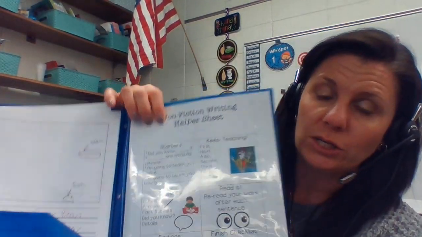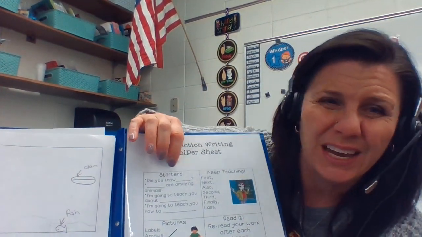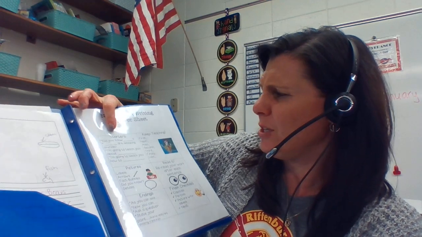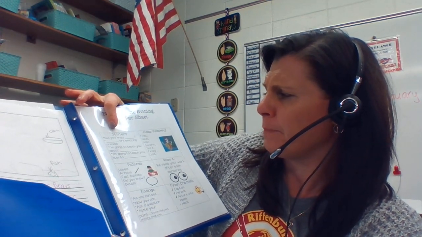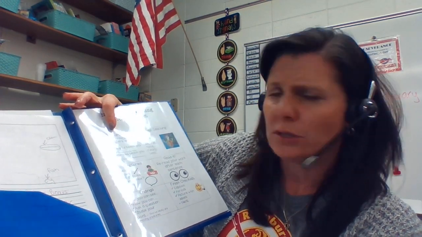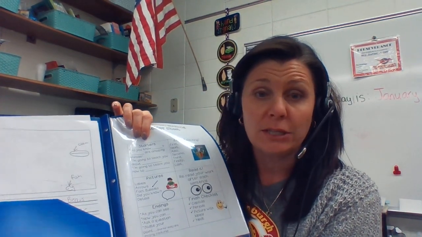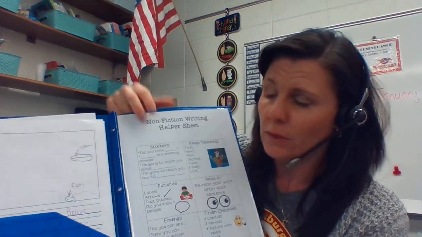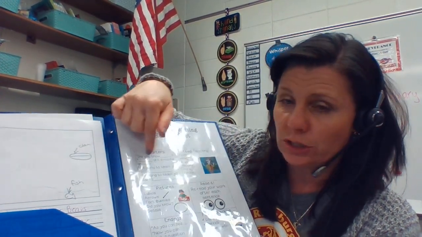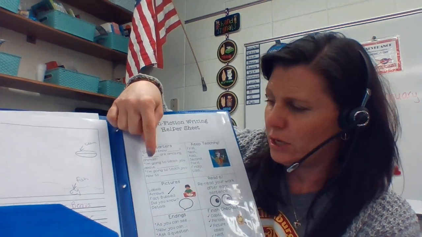Using my blue folder, I can go right to my helper page and it says starters. And I'm going to pick a starter that makes sense. Like, I don't want to say ducks are amazing animals, right? Because I'm not going to teach you how to make a duck. I'm going to teach you how to make an ice cream cone. So I want to pick an introduction that's going to really match what I'm teaching.